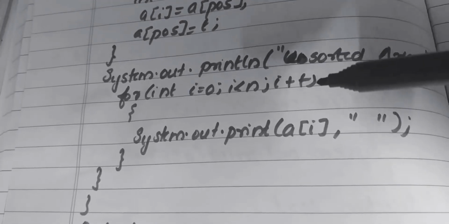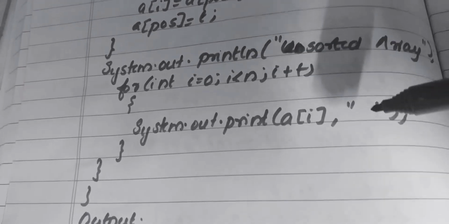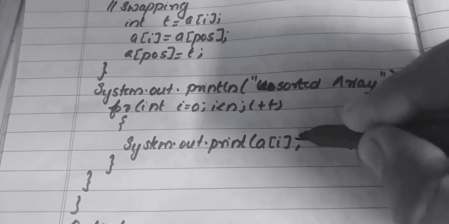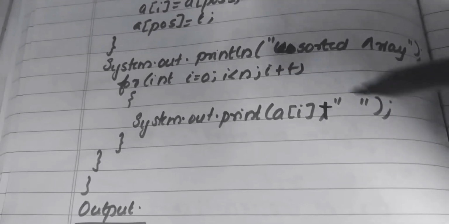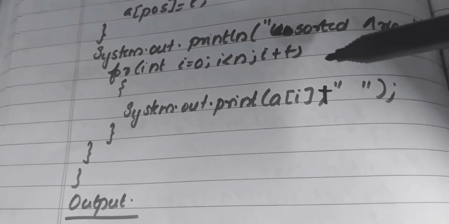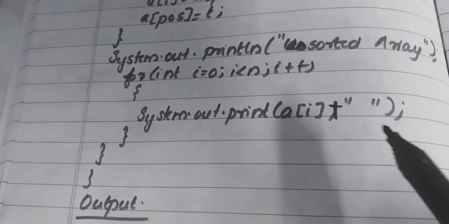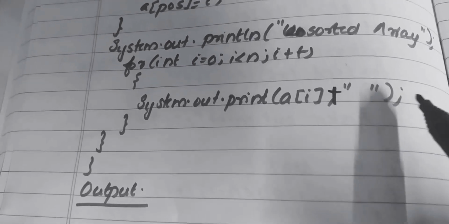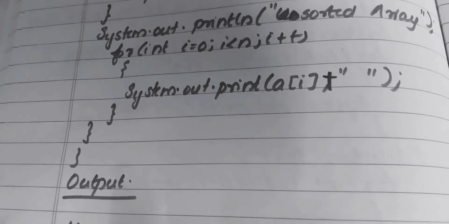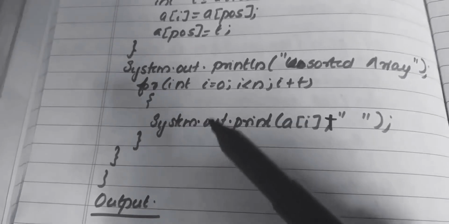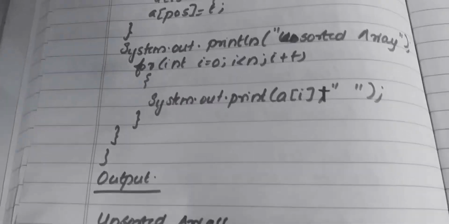Since it is an array, here we use a for loop for printing the elements. That is for I equals 0, I less than n, I plus plus, system.out.print a of I, plus, then give a space between the elements. Instead of that, you can give system.out.println a of I, so the elements will be printed column wise. If you give it like the first way, the elements will be printed in a single row with a space between them. So close the for loop, close the main, close the class. So this is the selection sort technique, and the output of the program will be like this.